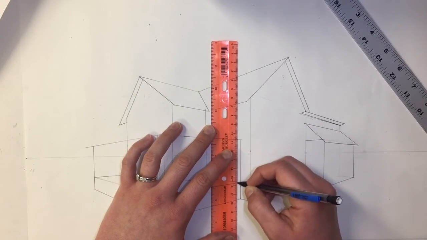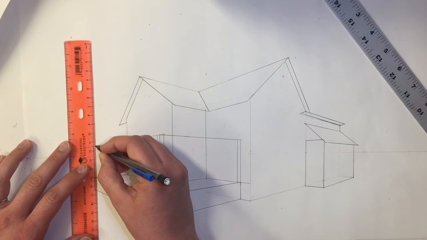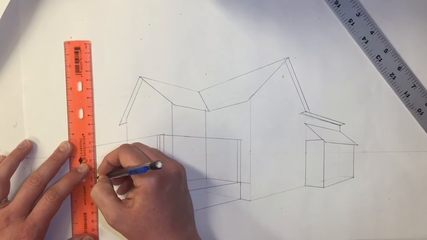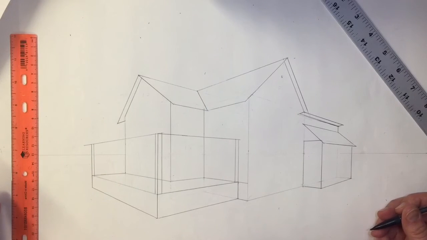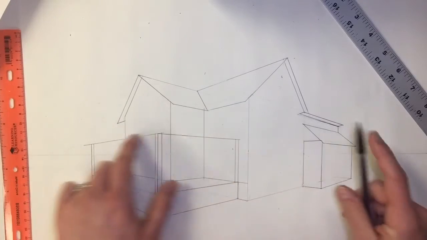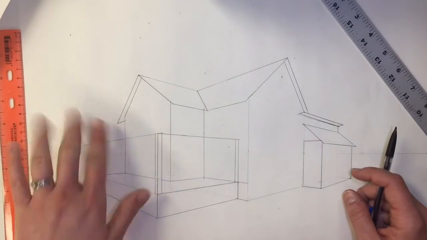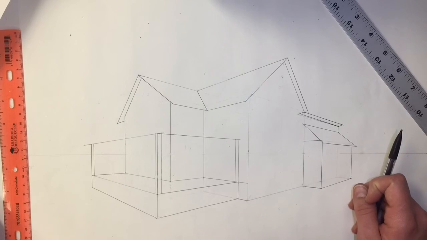And we can do a parallel line. So out here we can also add a parallel line to show the thickness of that post. It can be a little thinner since it's further back in space. All right, so we have the roof of our porch begun here. We have 3 posts so far holding it up.